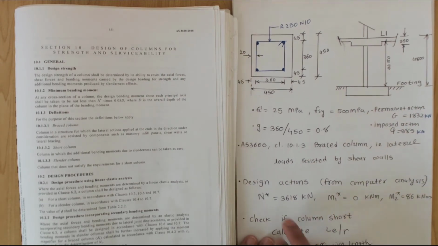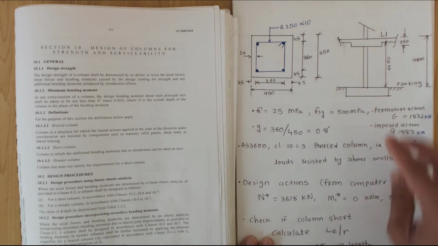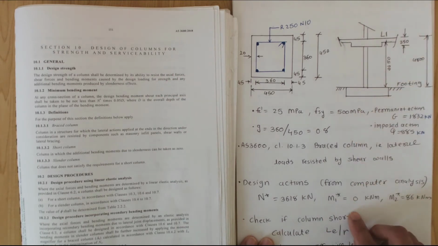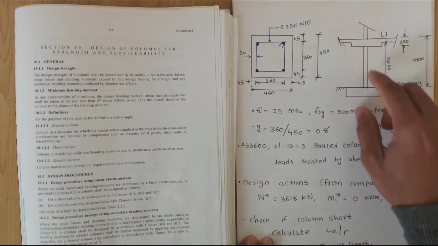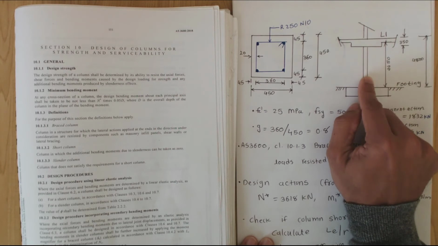And also the design axial load of 3618 kilonewtons is given here, and the moment at the two ends: one end is 0 kilonewton meters and the other end is 86 kilonewton meters. That is the ground floor column, so we are designing these columns.